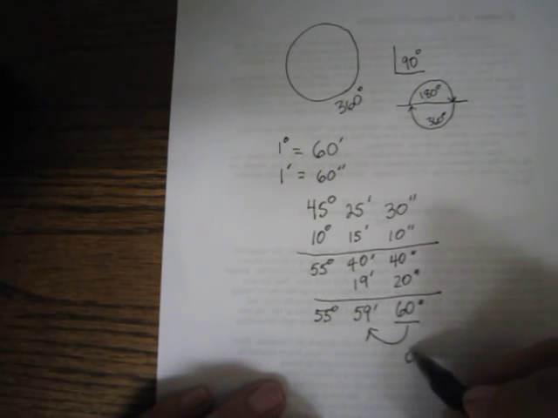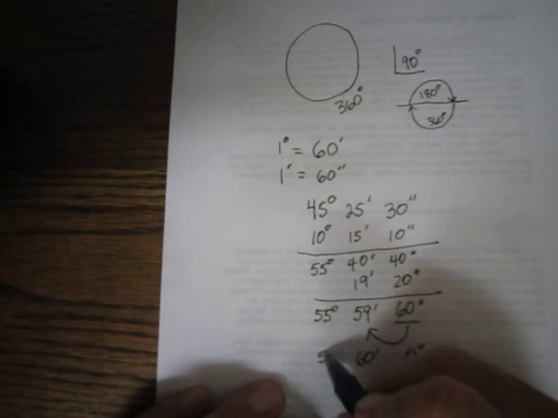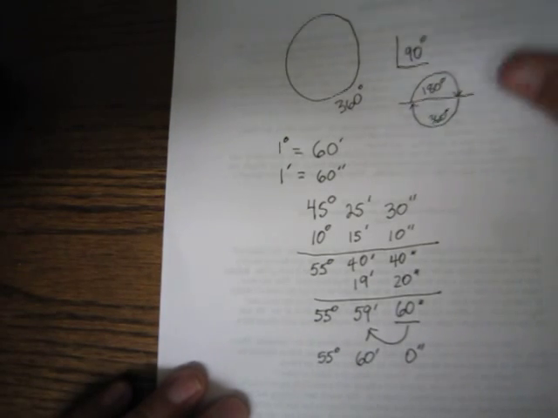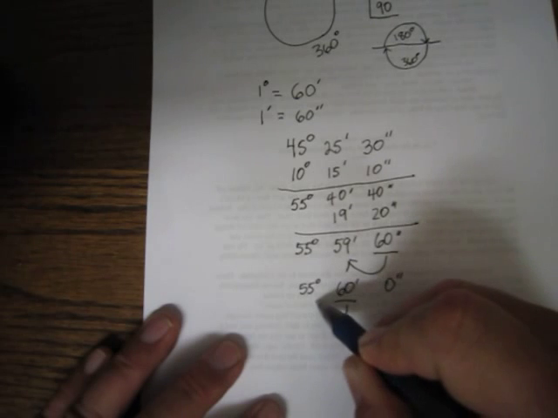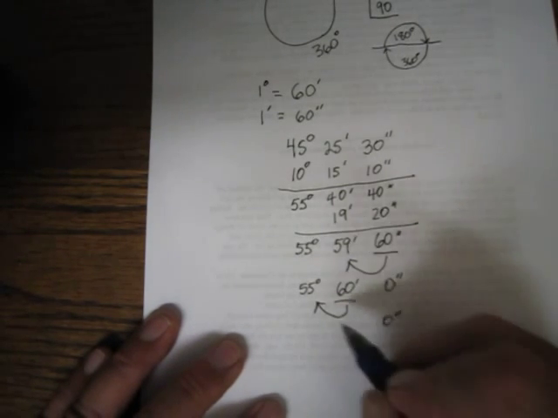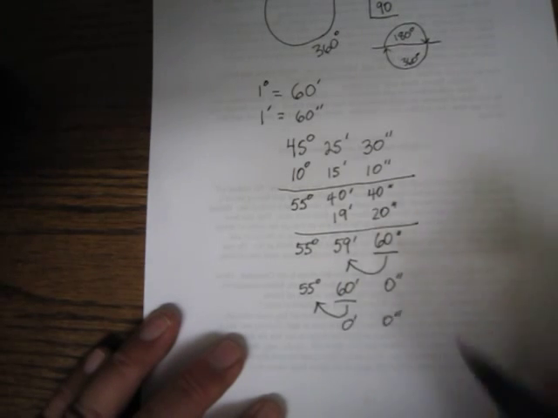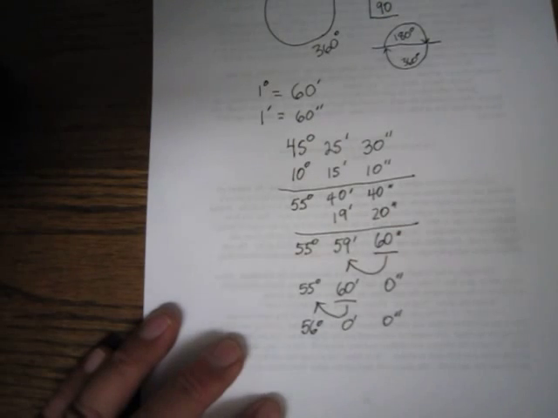So we have 0 here for seconds, 60 minutes, 55 degrees. Well, we can go further than that because this 60 minutes converts to a degree, so we end up with 0 seconds, 0 minutes, and 56 degrees.